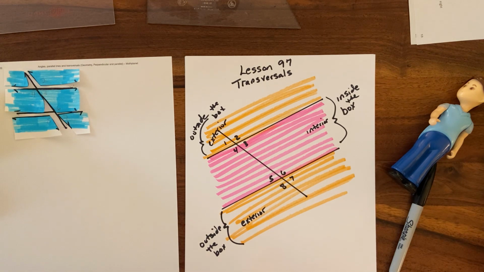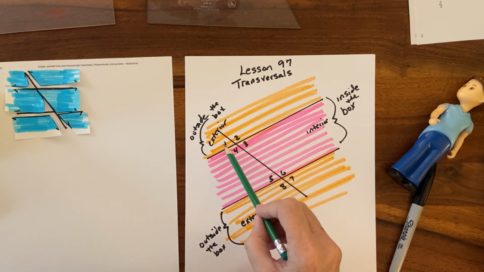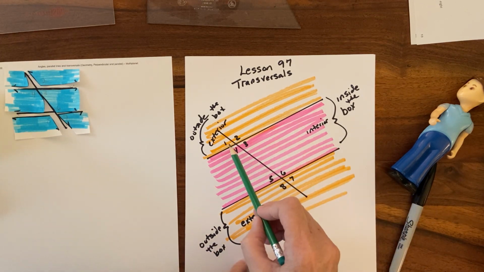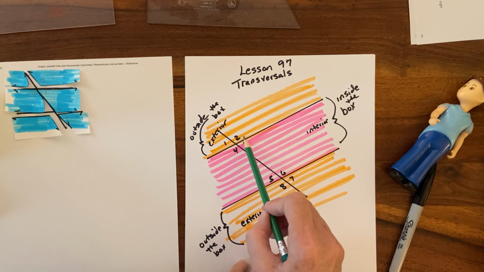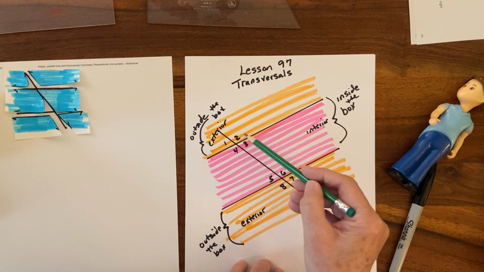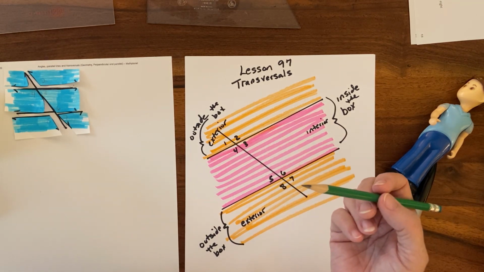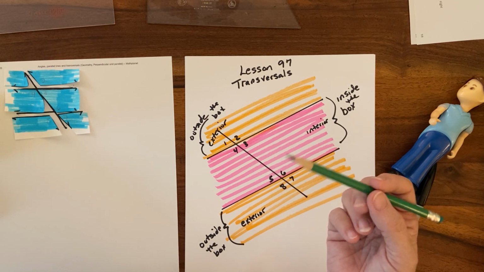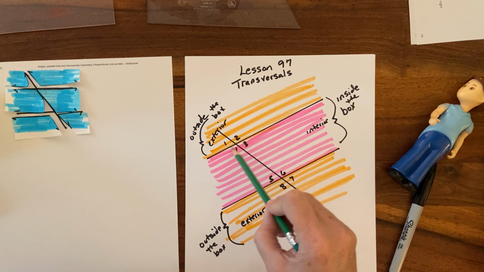Think about supplementary. Do you remember what that means? It means that the angles add up to 180 degrees. So I don't have a protractor here at home. I don't know exactly what angle this is, but I know when I add it to this one that I get a straight line. So angle 1 plus angle 2 is 180 degrees. So those angles are supplementary. Okay. These two add up to a straight line.